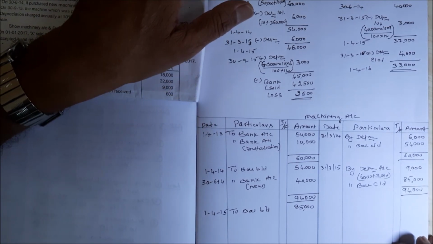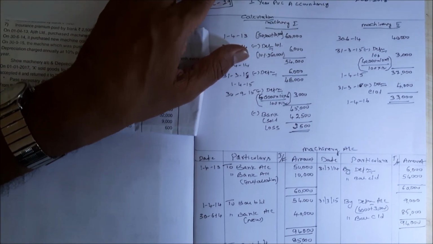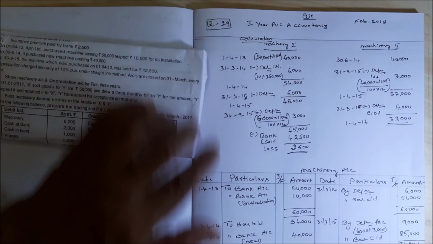Now there are so many things in 2015. What are those? Very simple. We'll just show you the calculation.